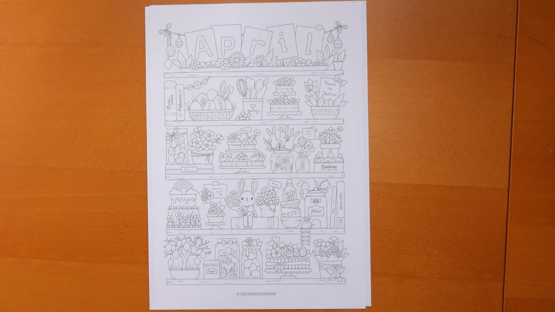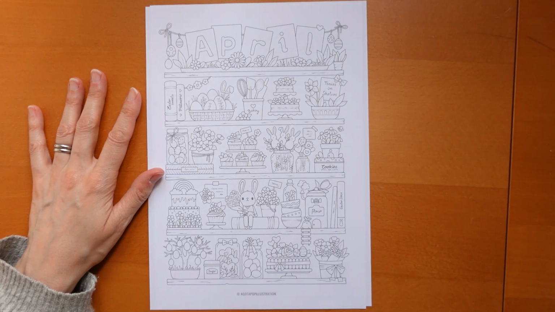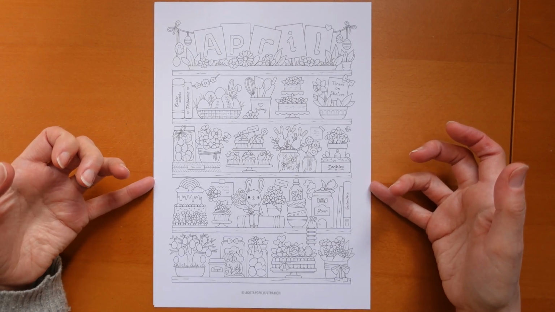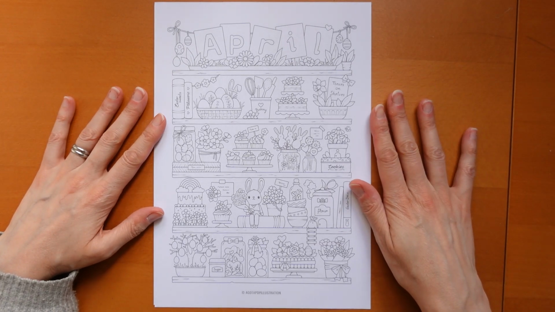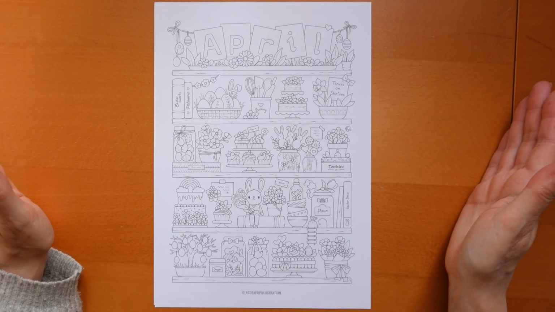Everyone, I have a download to show you today. Agata has sent me this to show you. She sent it to me as a freebie to promote for her. And this is her April Tinies on Showers page. She's doing the series through the year.